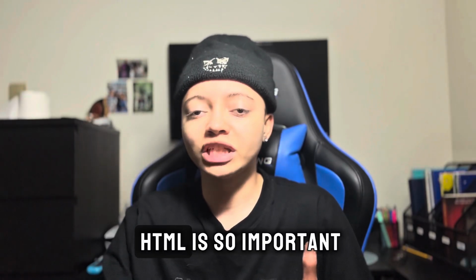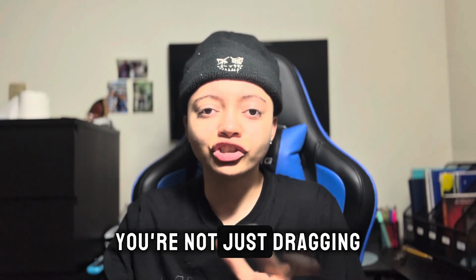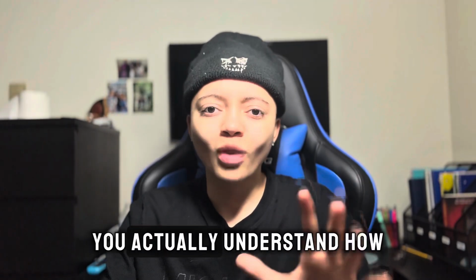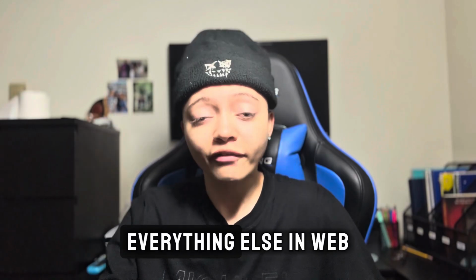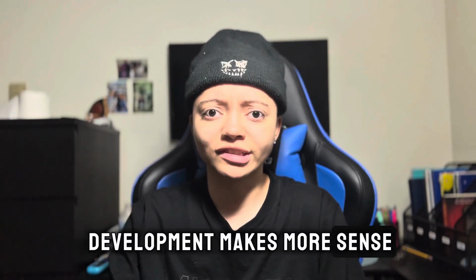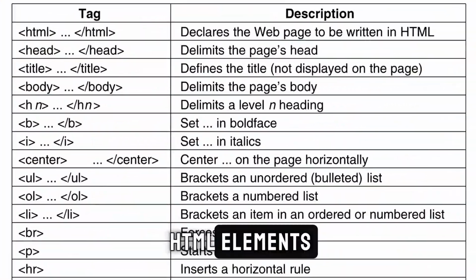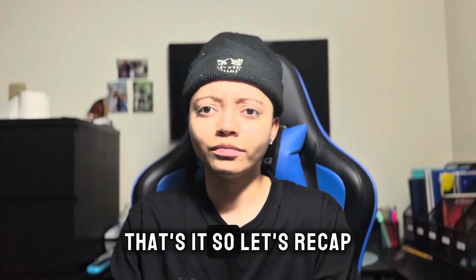But here's why learning HTML is so important, especially if you're just starting out. It gives you full control over your content. You're not just dragging and dropping things like you would in a website builder. You actually understand how the page works under the hood. And once you understand HTML, everything else in web development makes more sense. Bonus tip, you only need to learn around 20 to 30 basic HTML elements, tags, to build a simple working website. That's it.